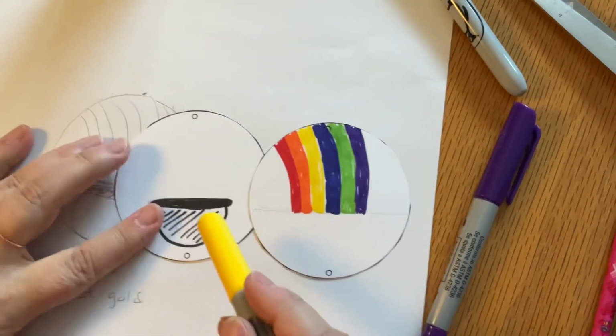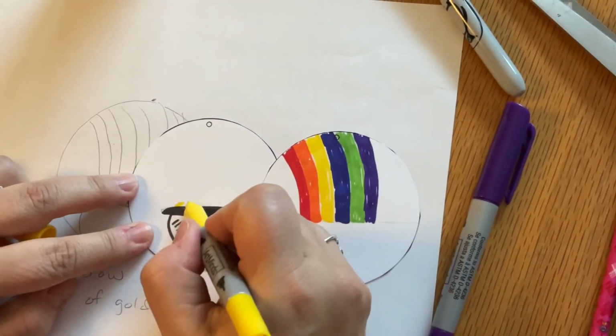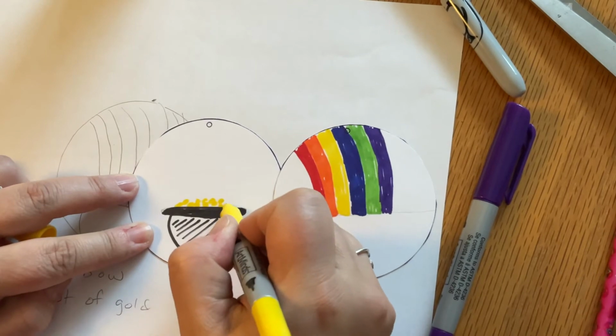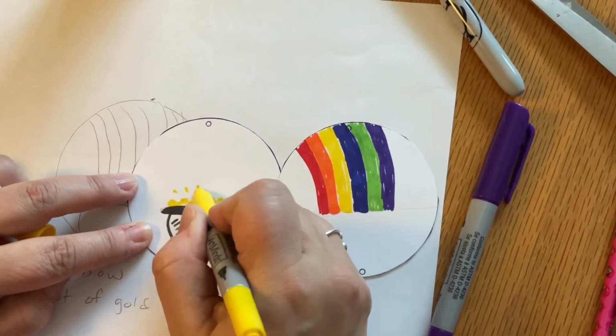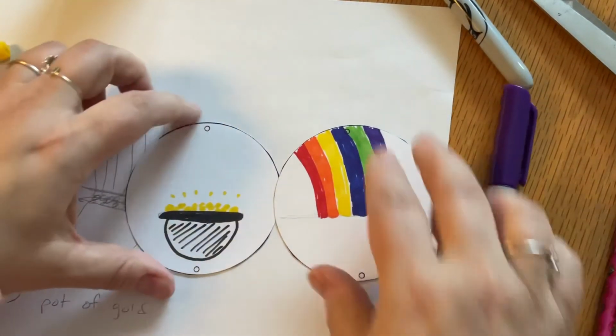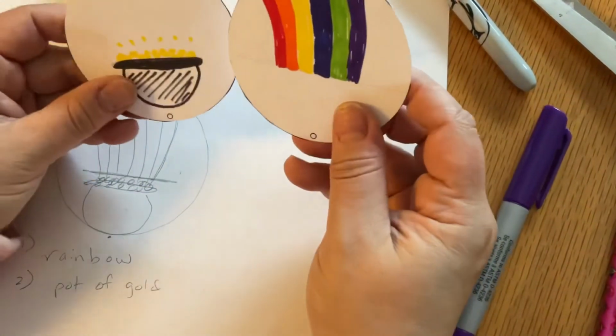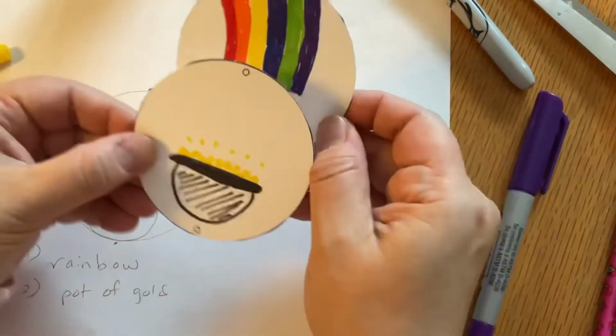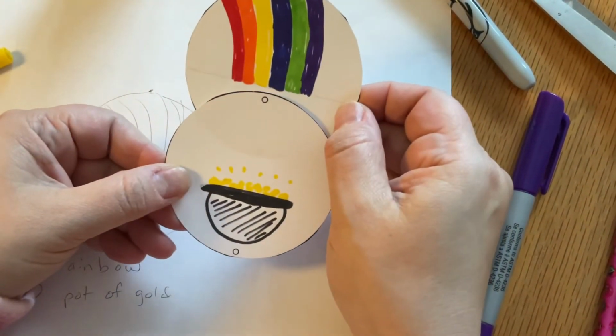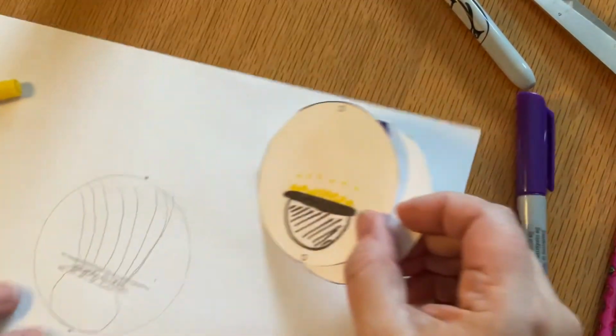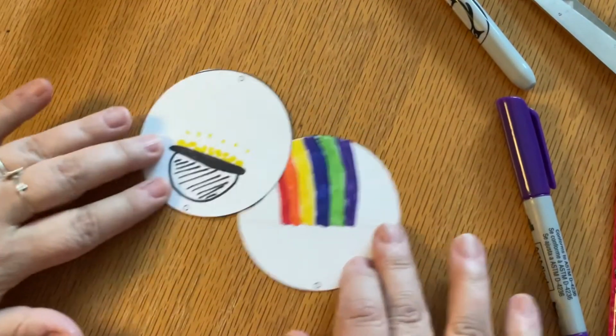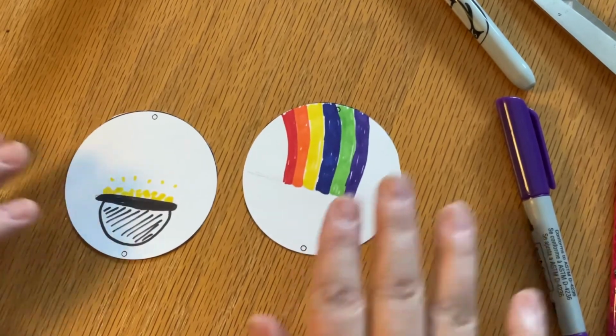And I might now add just a few little yellow coins here. So now the biggest problem I can see is that maybe my rainbow is actually wider than my pot. It'll be close, but now we're going to do just what we did before with the straw.